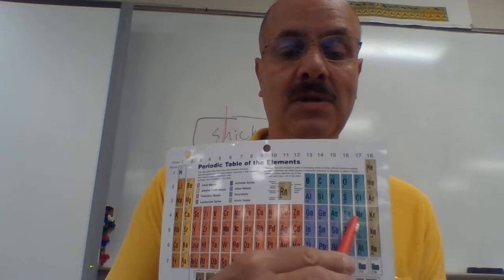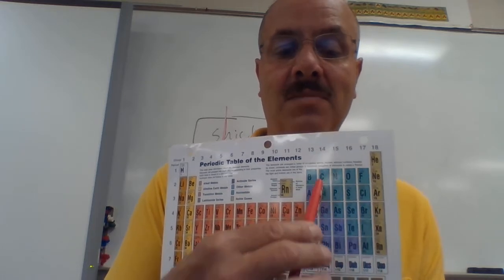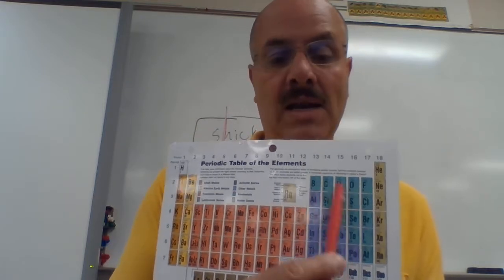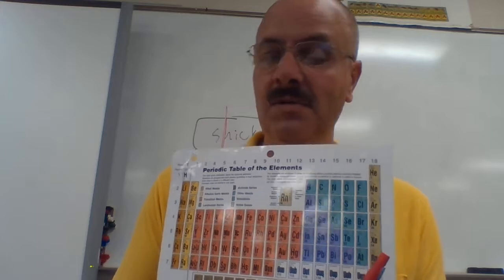Non-metals, that's this green region over here on this side. Not very many elements, but there's a few in there. They make up a lot of stuff that surrounds us, actually, that we'll learn later on. Non-metals are the right-hand side of the periodic table. They are non-conductors of electricity. They don't conduct electricity very well. So that's the stuff on the right-hand side.